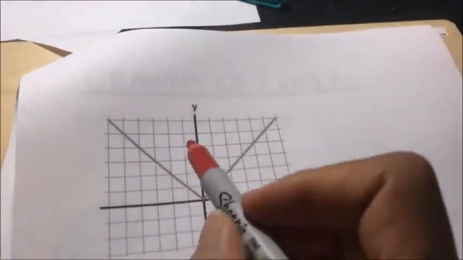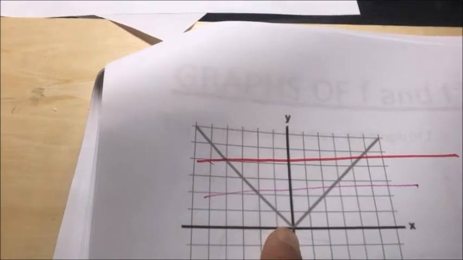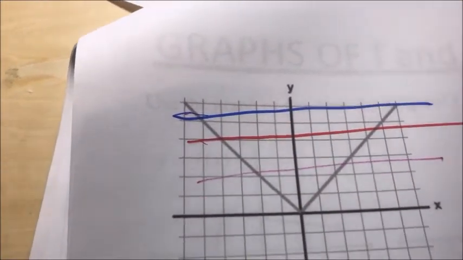On the other hand, the absolute value of x has a problem here. If you look at the lines, no matter how many you put through, except for the one at the origin, these will not cross exactly once. They're going to cross 2 times.